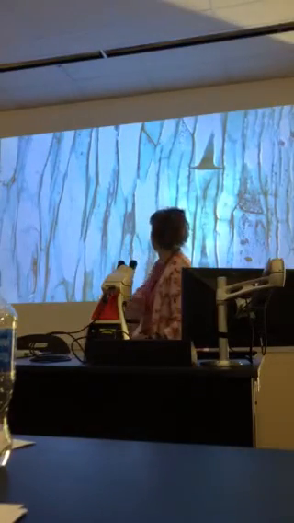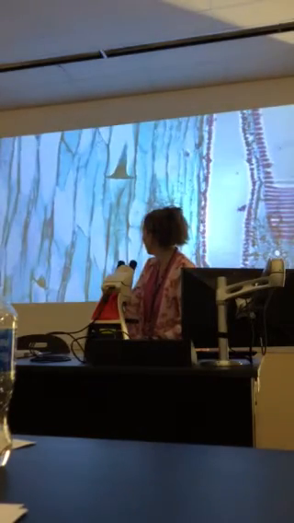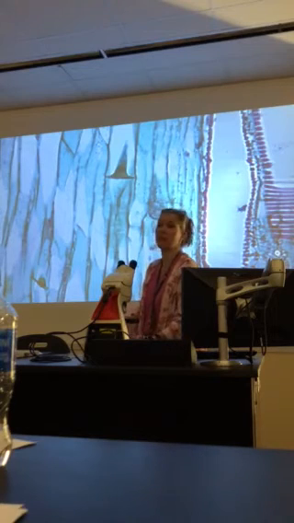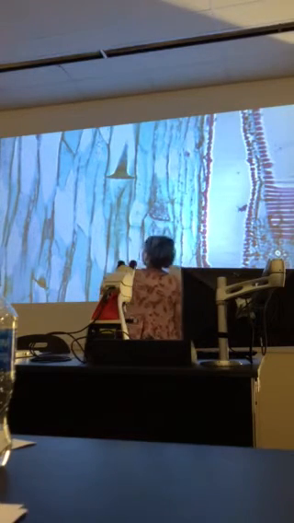Not a fan of that one. You can see the xylem really well. Okay, so yeah, it's not as colored as I would like to see. But what is this tissue that I'm looking at right here? Vascular. What kind of vascular tissue am I looking at? Did I hear it? I heard phloem somewhere. Phloem. So this is phloem.